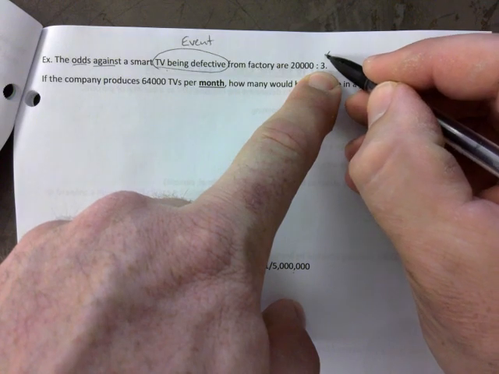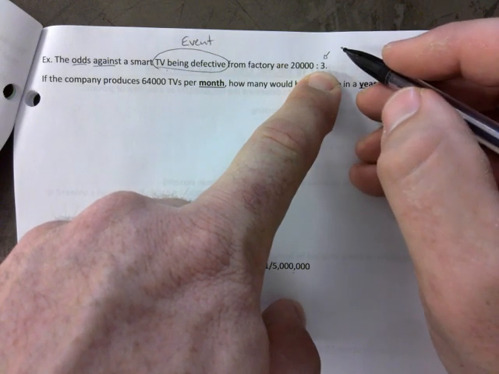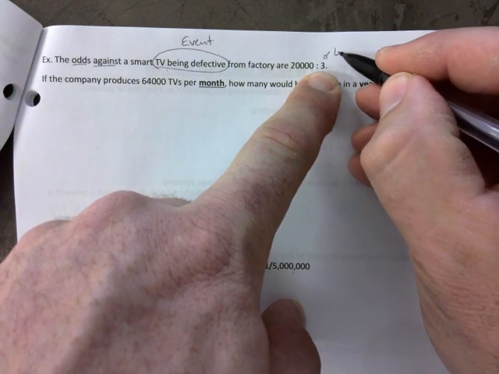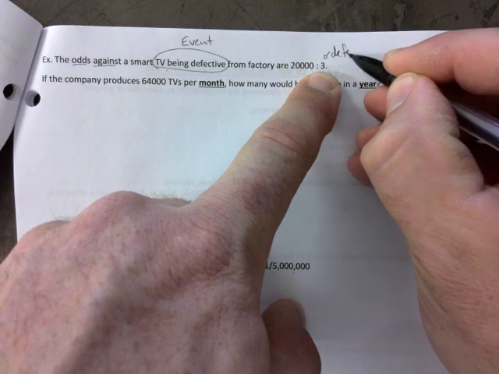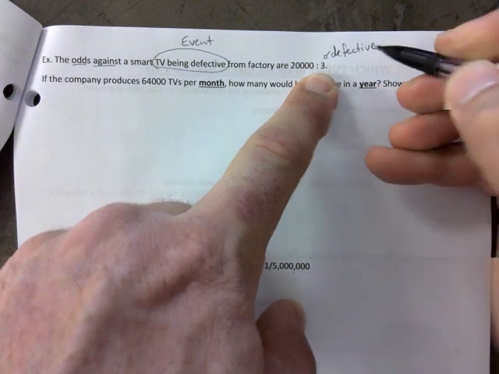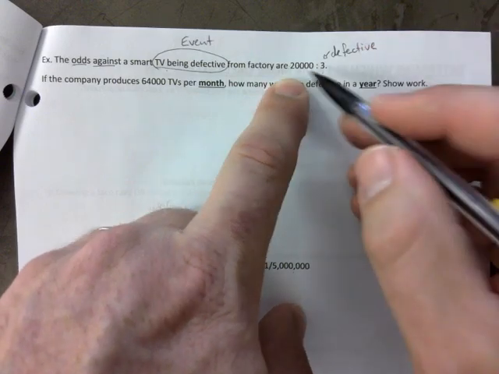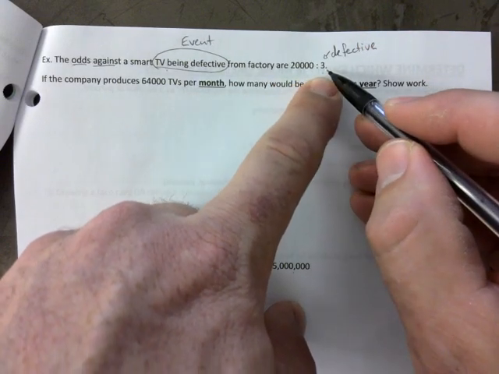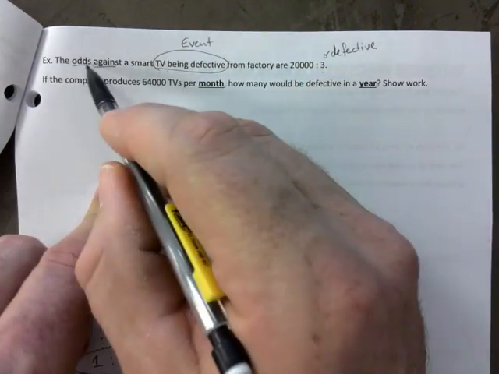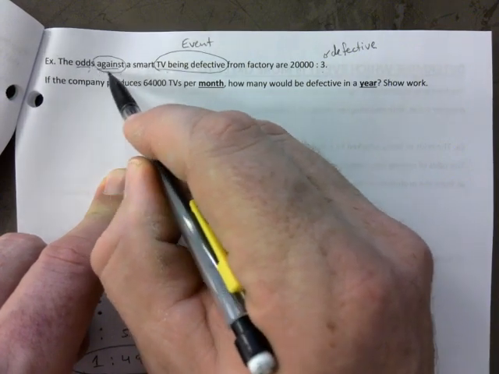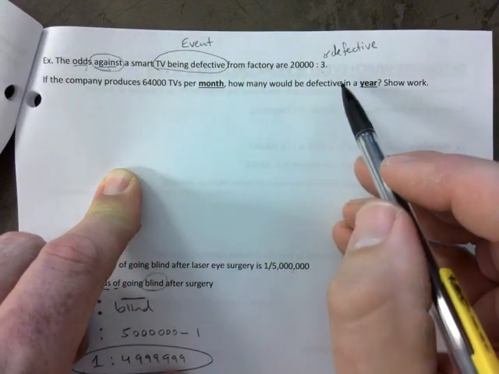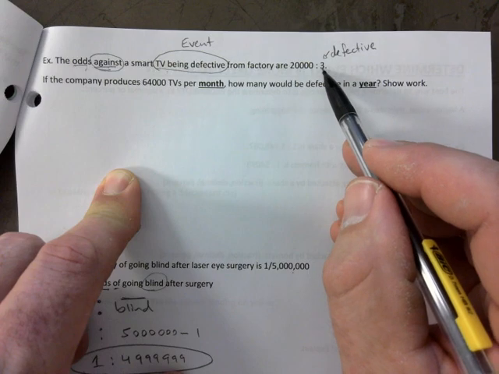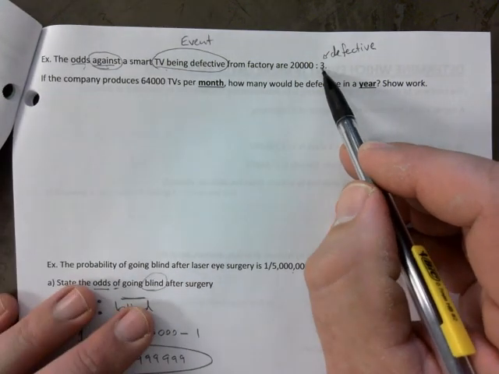On this side, which means this is defective, sorry. And this is therefore not defective, but this is where defective goes because it says against the event, so the event itself goes here, it being defective, that is.